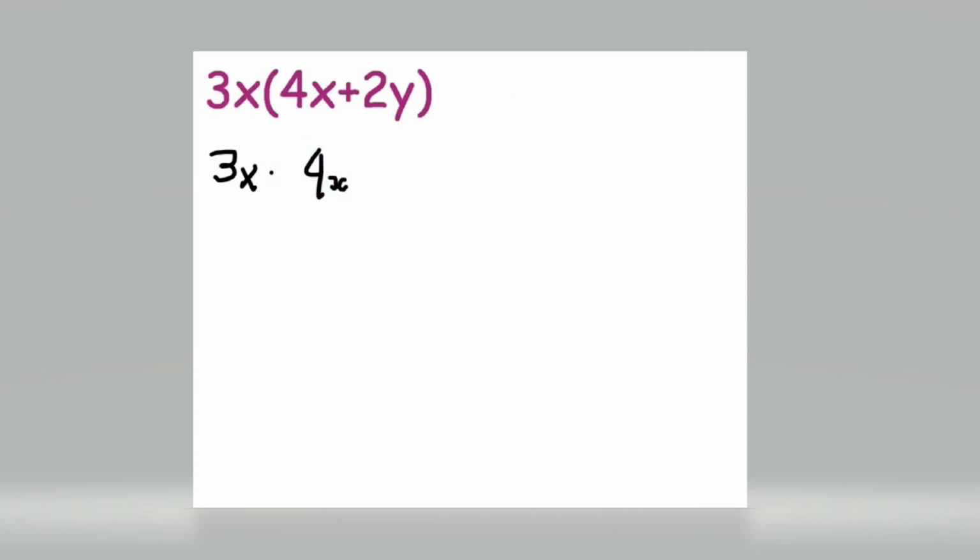Ay, mali. Sorry. 3x times 4x plus 2y. So, we can write it as this one. So, first degree, wala lang siyang kasamang or added na constant.